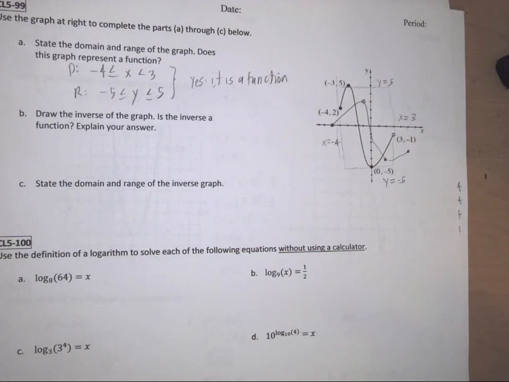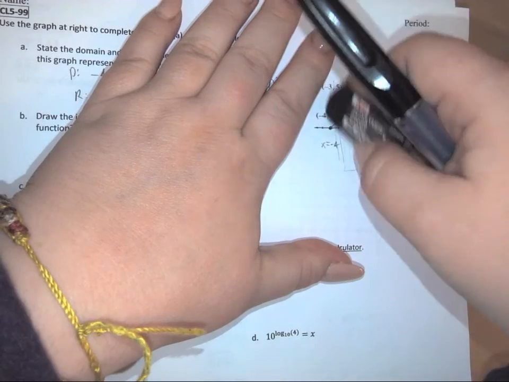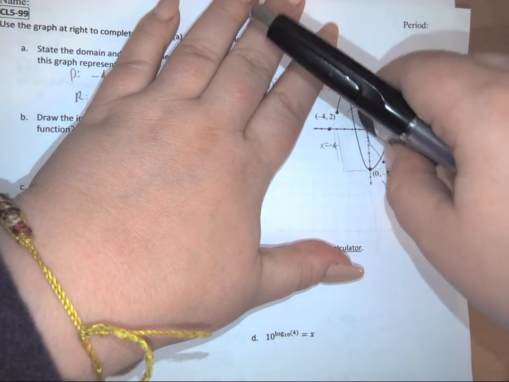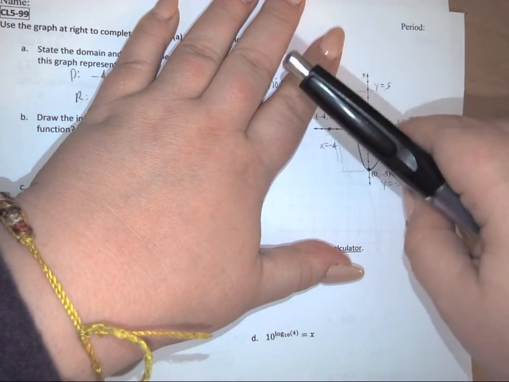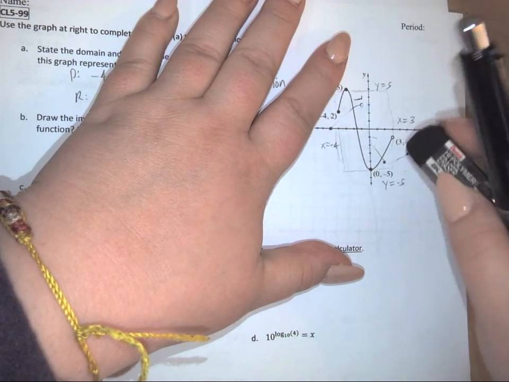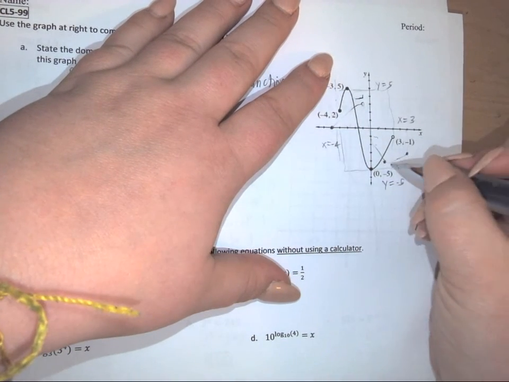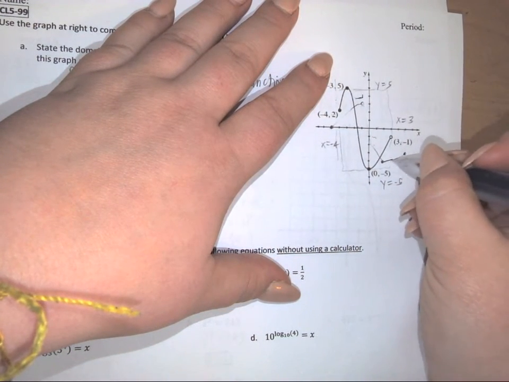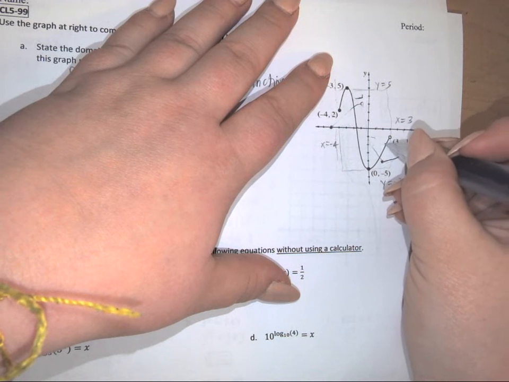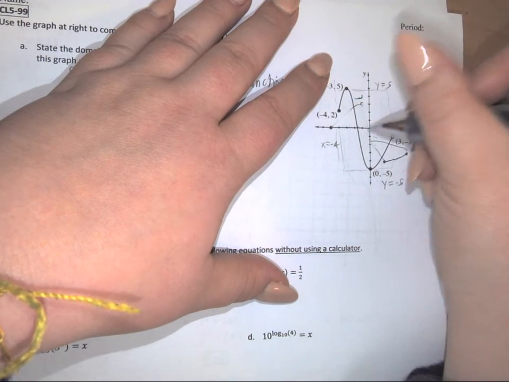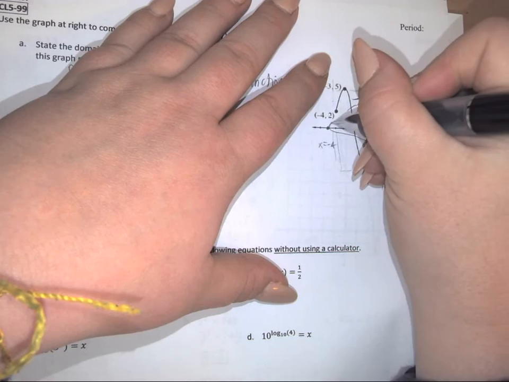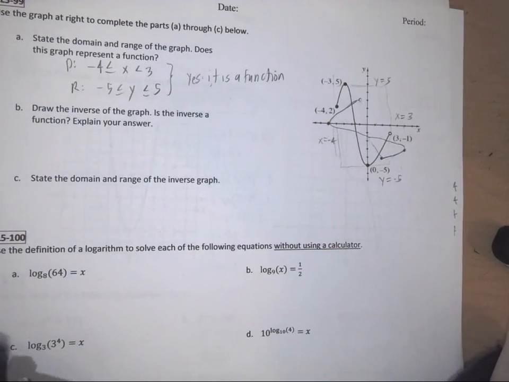That doesn't look right. Looks terrible. That's not right. There we go.